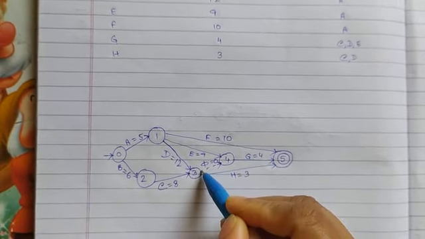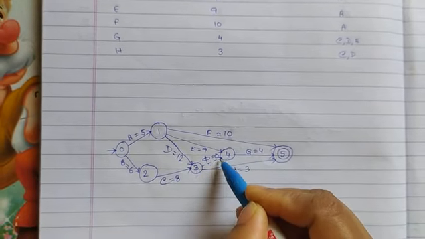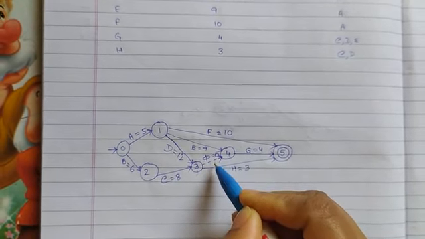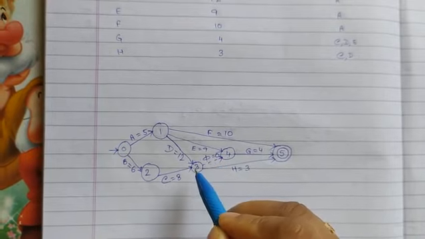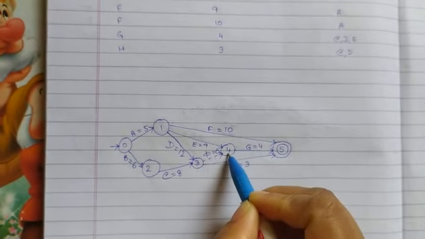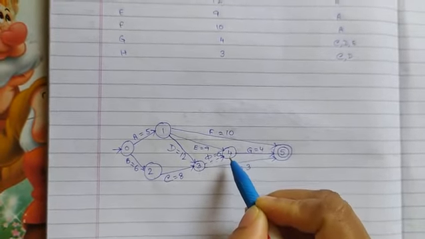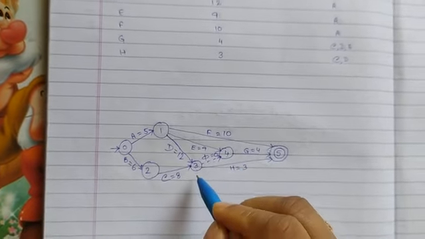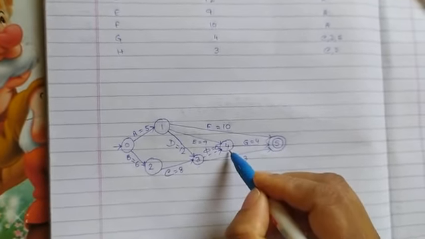Now we have joined state 3 and 4 with a task which will have an execution state and an end state. We have to identify which will be the execution state and which will be the end state.